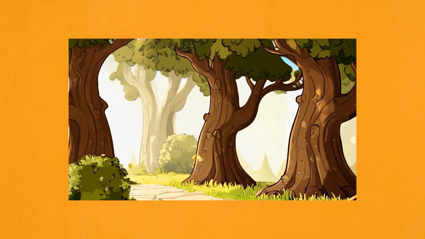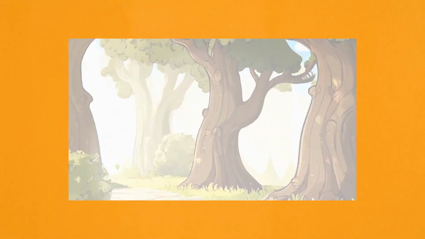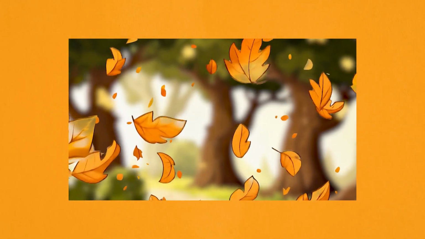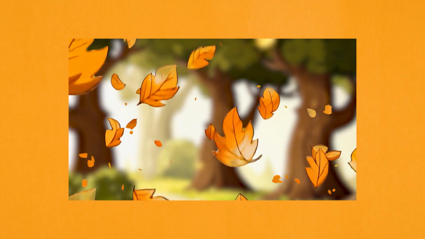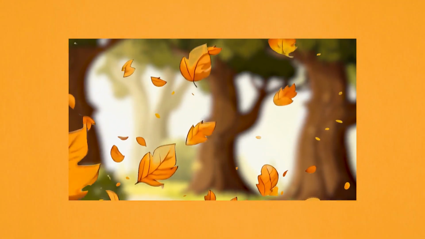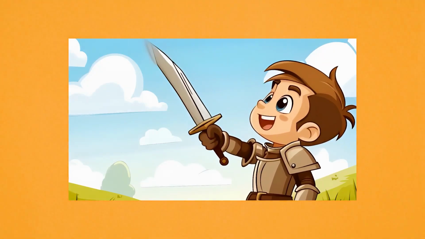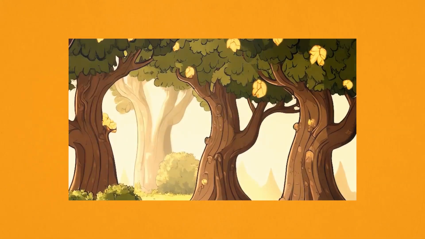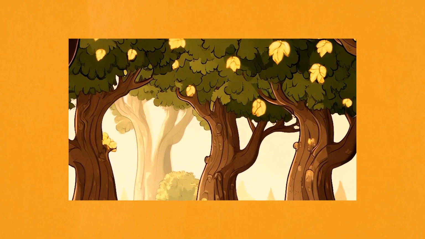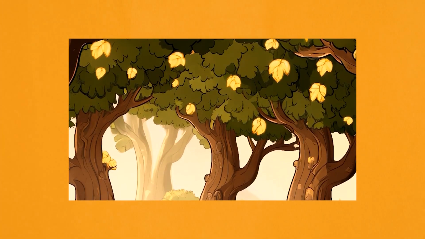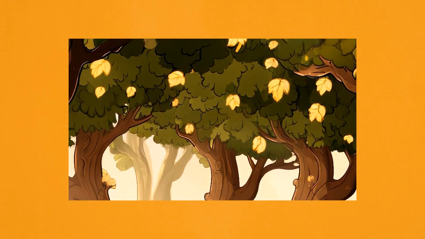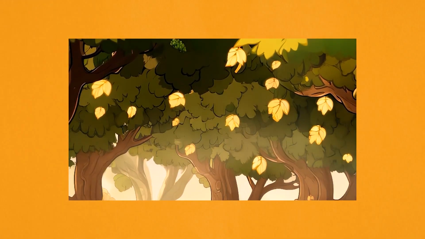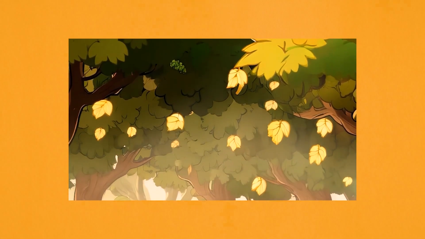Each tree had a different tale to tell, and when the wind blew through the leaves, the stories would come alive. Some trees told of brave knights and dragons. The people of Viduvia often visited the Whispering Woods to listen to the trees' tales and find inspiration for their own adventures.